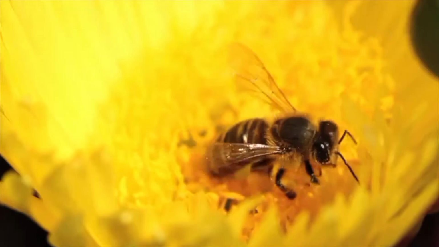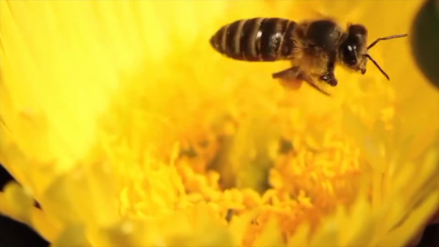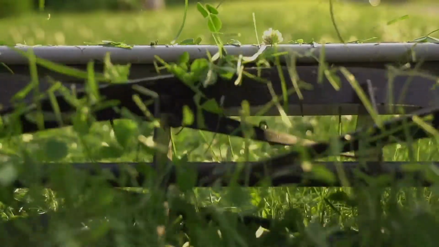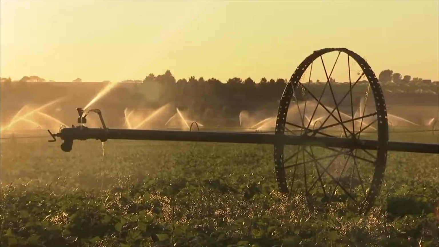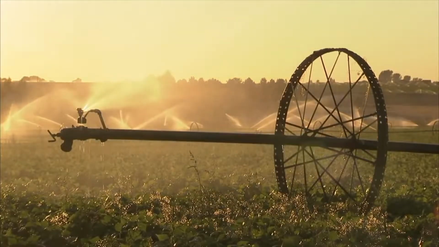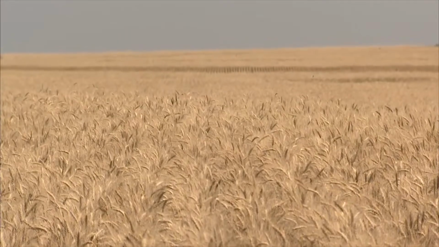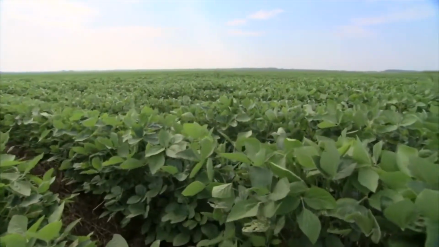Pollinator numbers are declining for a variety of reasons, all of which can be attributed to human impact on the environment. Aggressive agricultural practices, such as growing crops in large fields and maximizing the land use of crop growth, decreased the number of natural food and habitat resources for pollinators.